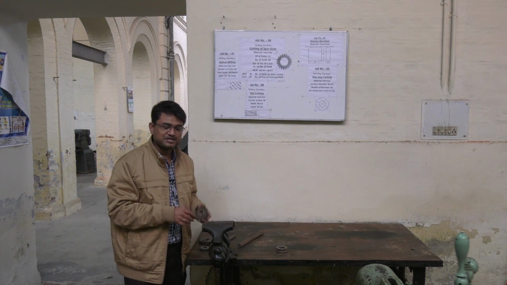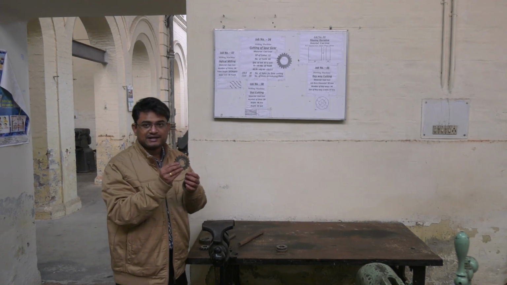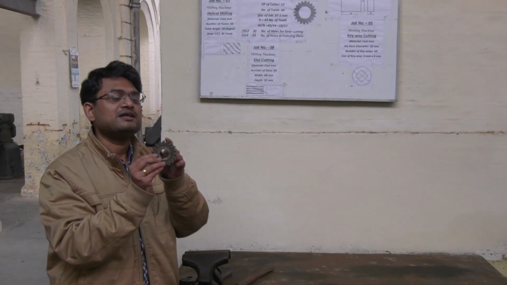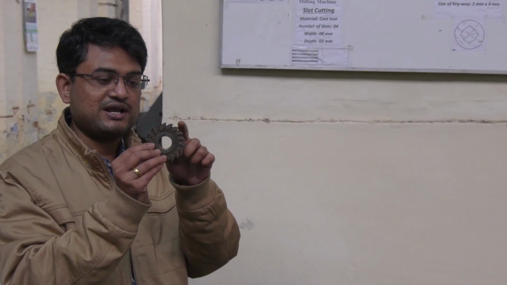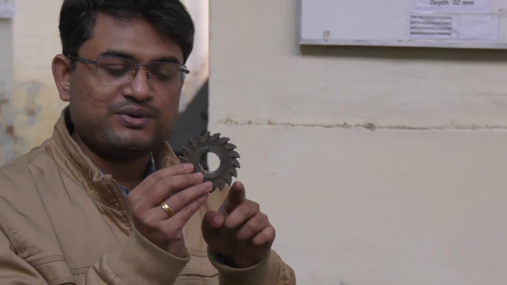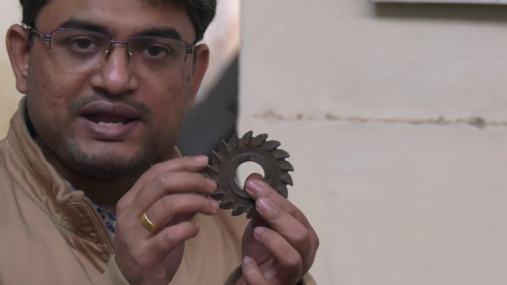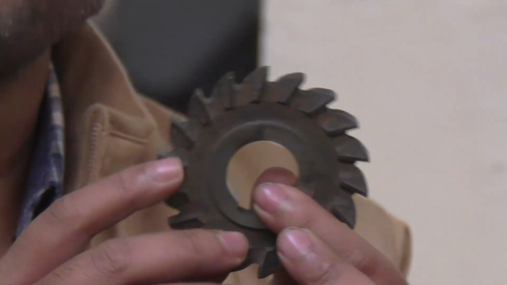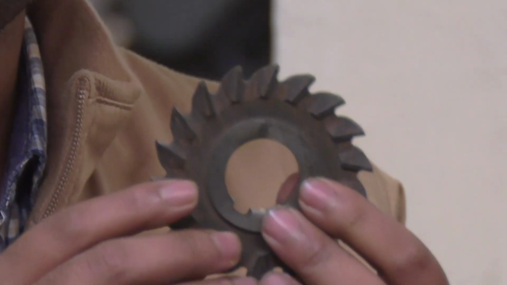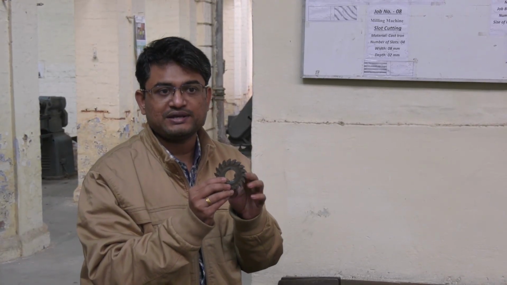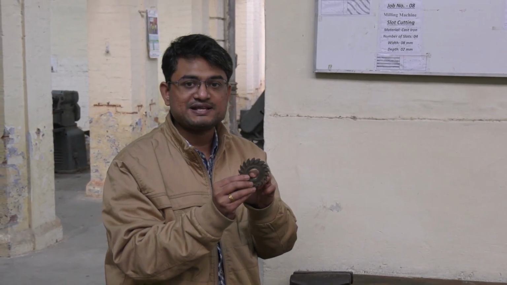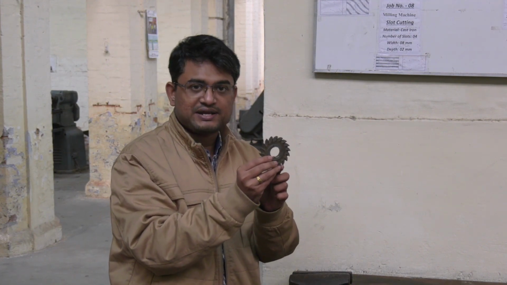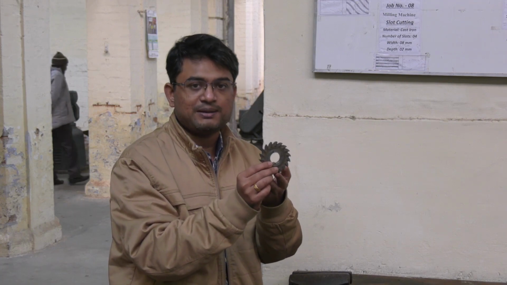Before going to the milling machine, we should first see the milling cutter. This is the milling cutter, as you can see. You can see here these are the cutting edges. There are multiple cutting edges associated with the milling cutter, so we call this milling cutter a multi-point cutting tool. We have seen the single point cutting tool in the case of turning, but milling uses a multi-point cutting tool. As you can see, there are multiple cutting edges associated with the milling operation.